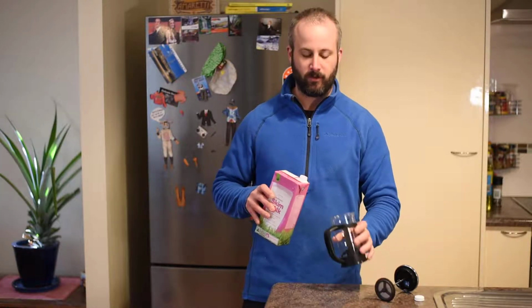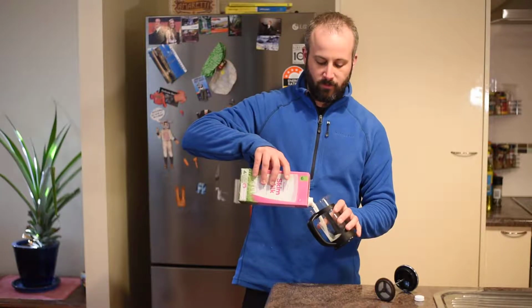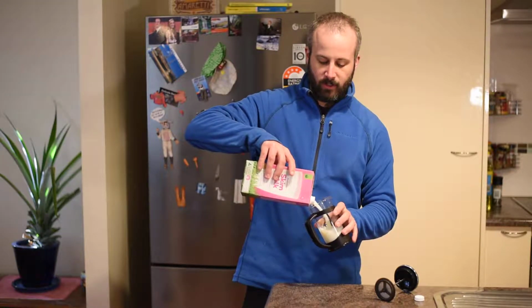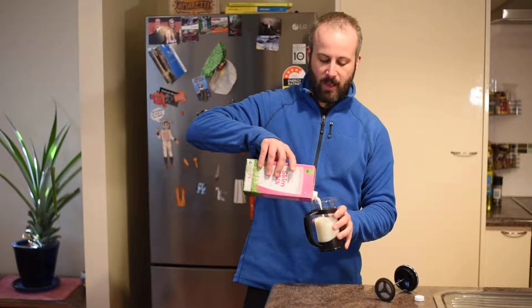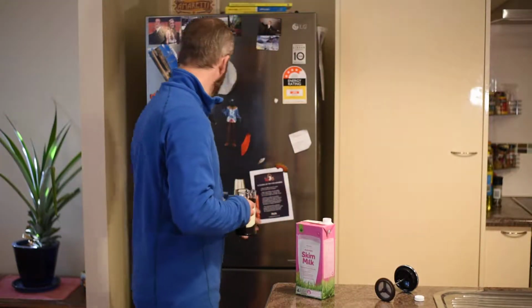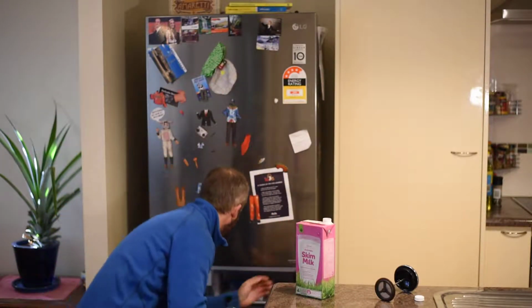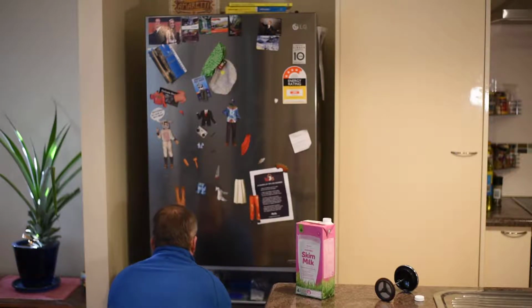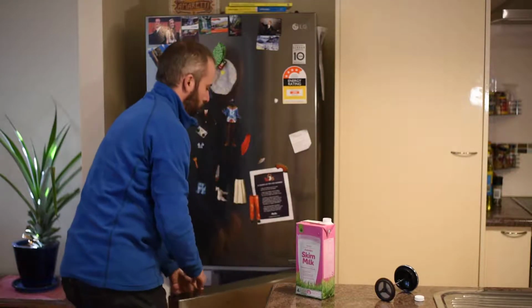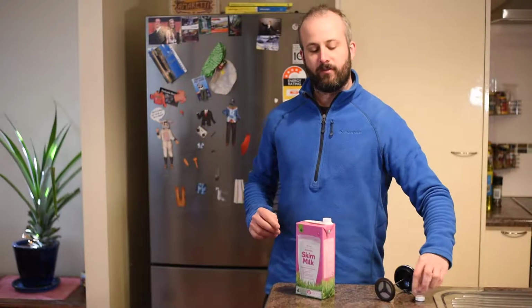So I'm just going to put this milk into a coffee plunger and I'll explain why we're using a coffee plunger later in the video. We'll put some of this in here and then we're going to put it in the freezer for a couple of hours and let it freeze. So the milk is now in the freezer. We'll come back in a few hours when it's frozen solid and then we'll start the defrosting process and we'll look at how partial melting can change the composition of this milk.